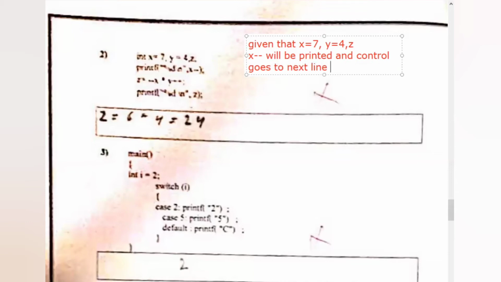Next one. Now, since x is minus minus, the result will be 7. Now x equals to 6.